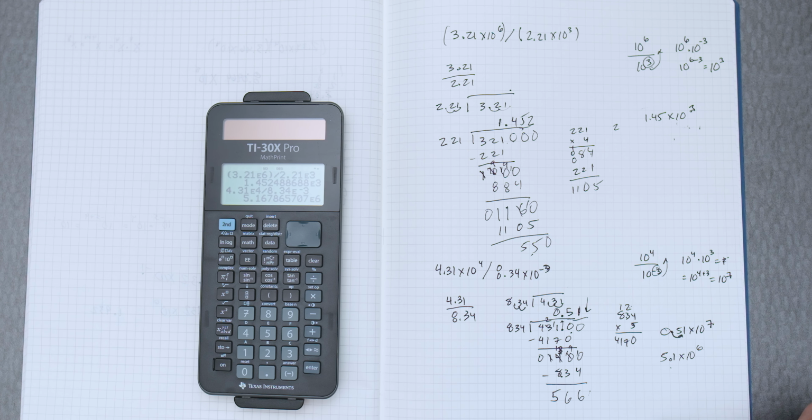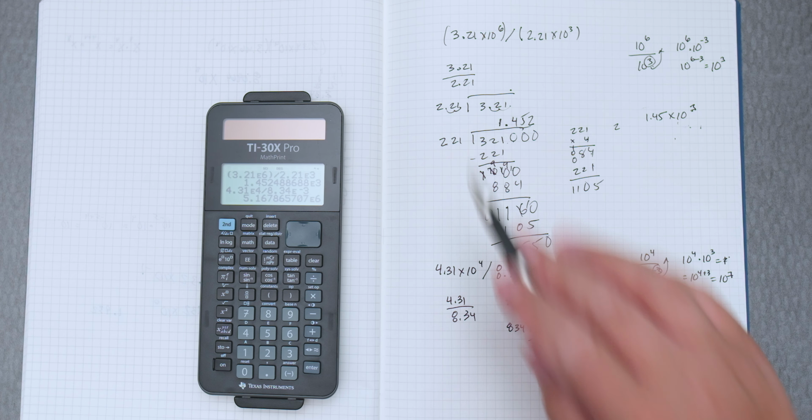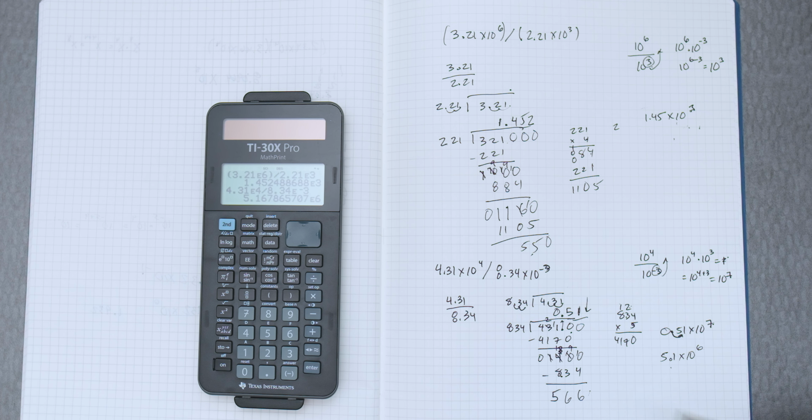Okay, so this is dividing and multiplying exponentials. I mean scientific notation, which has exponentials.